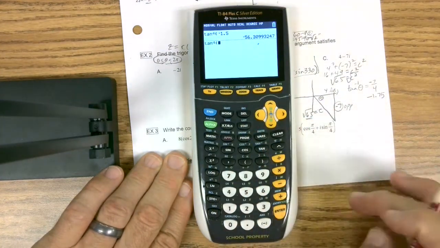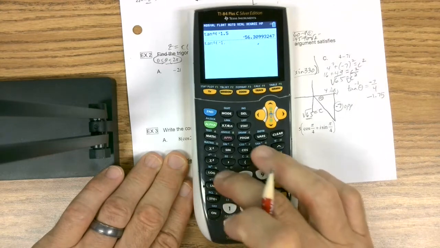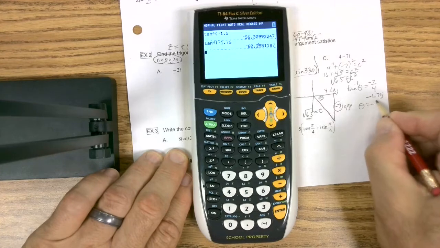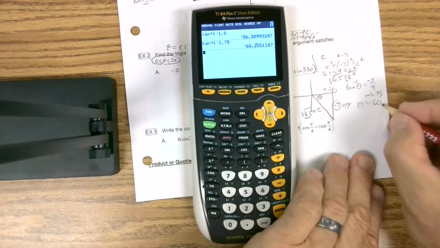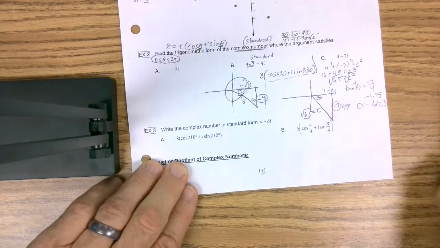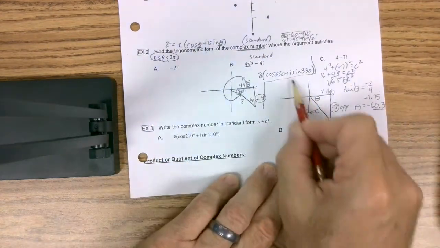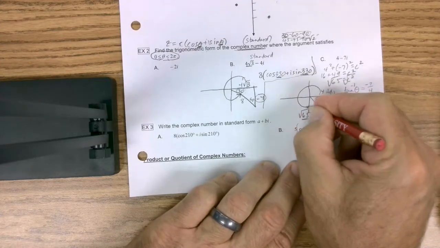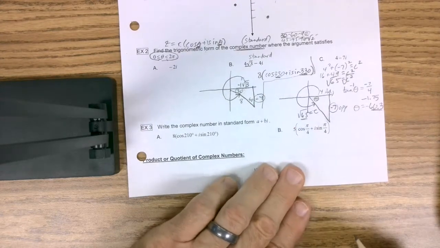Second tangent, negative 1.75. See, it tells me that theta is negative 60, well, round a little bit, negative 60.3. That cannot be what I put in these spots because there's limitations. I need to put this in those spots.